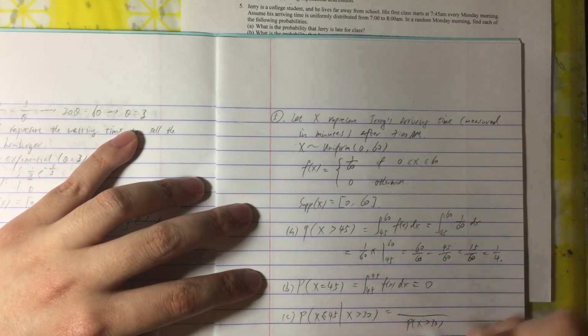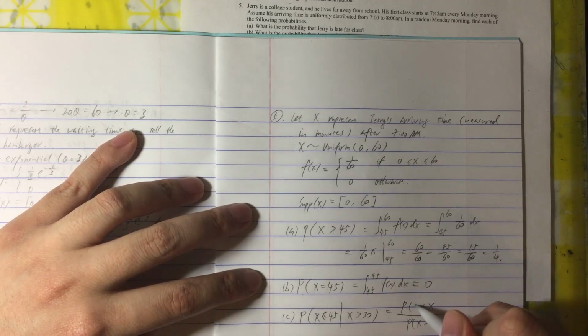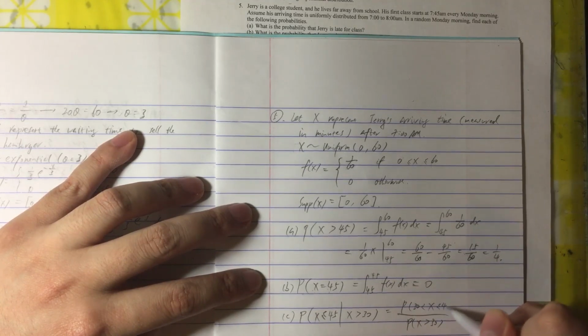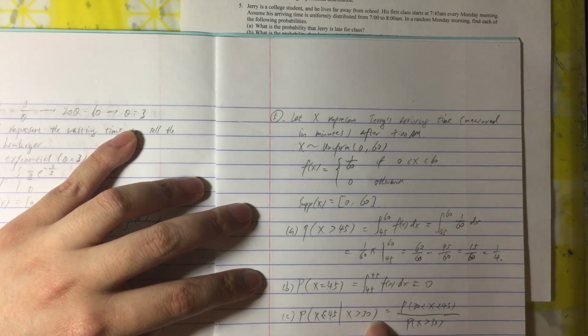The numerator is that x is less than or equal to 45 and x is greater than 30, which means x is between 30 and 45, including 45.